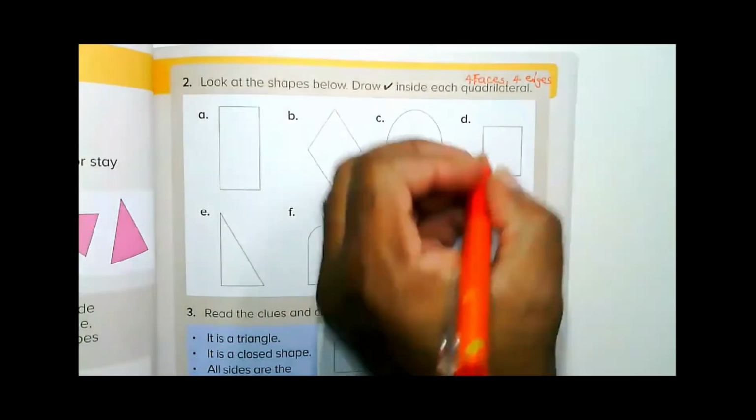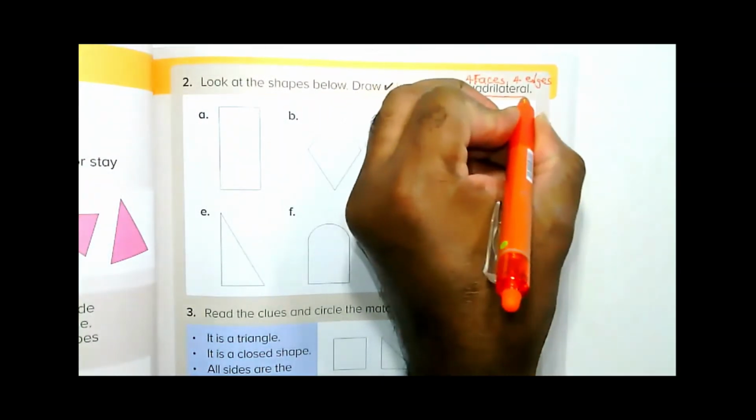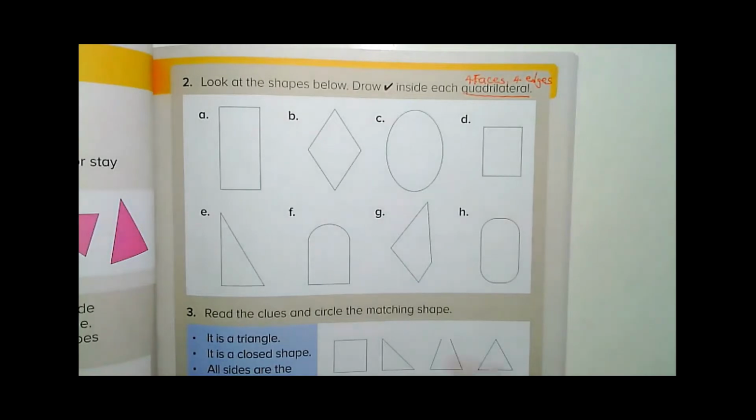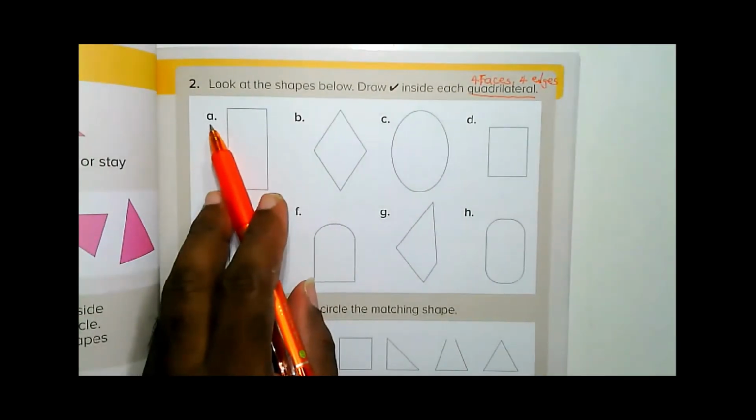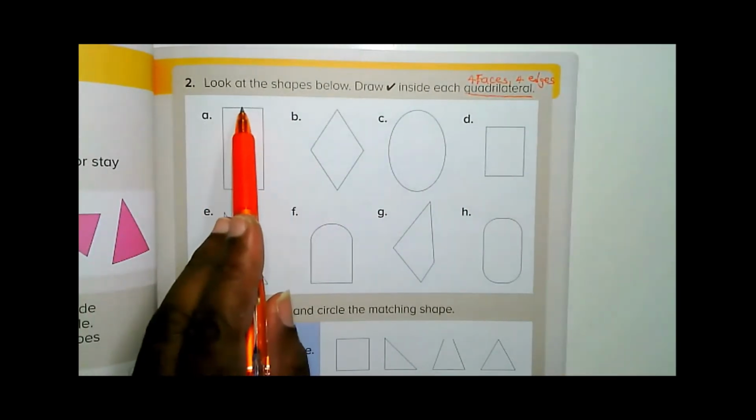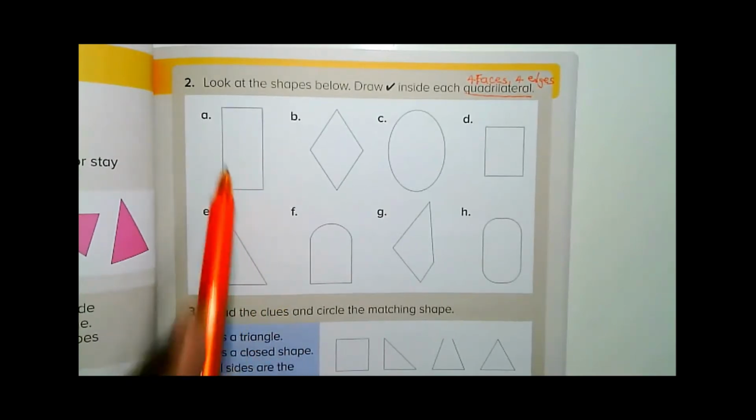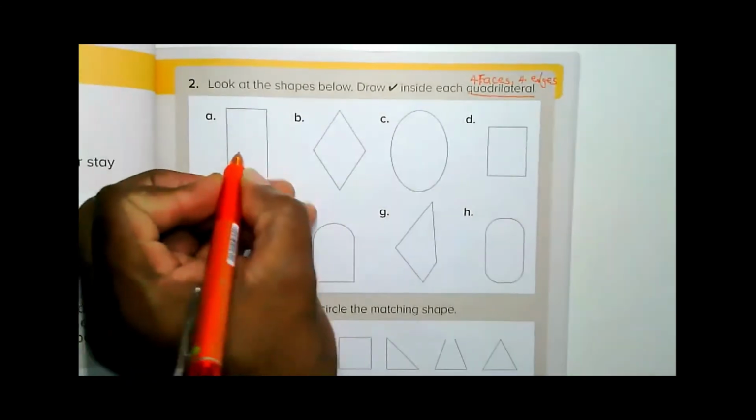That is a quadrilateral. So now let's take a look. Part A, how many sides? How many faces? 1, 2, 3, 4. So that is a quadrilateral.